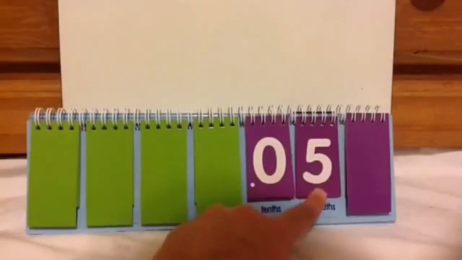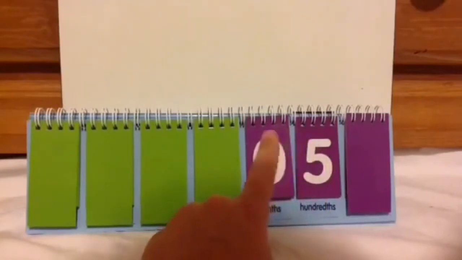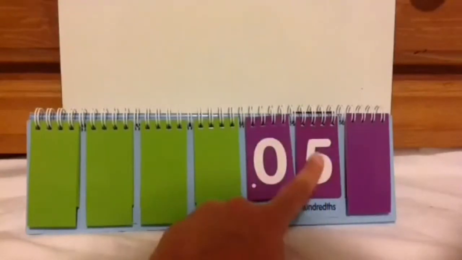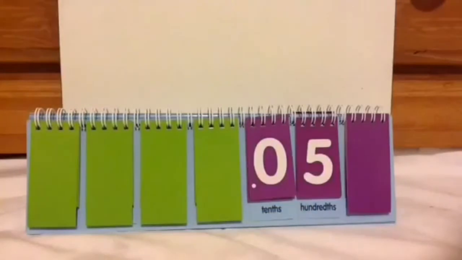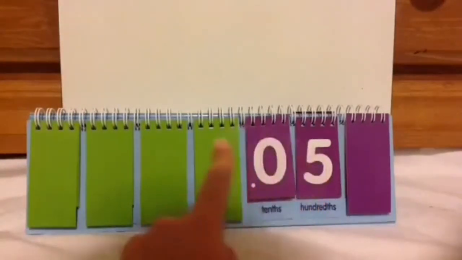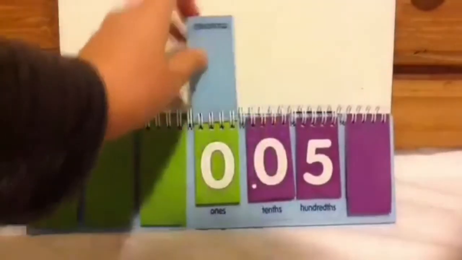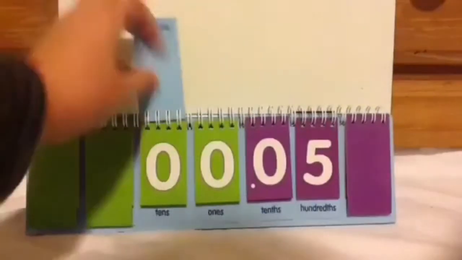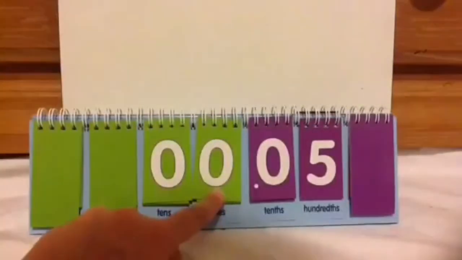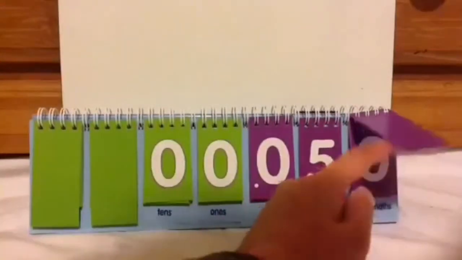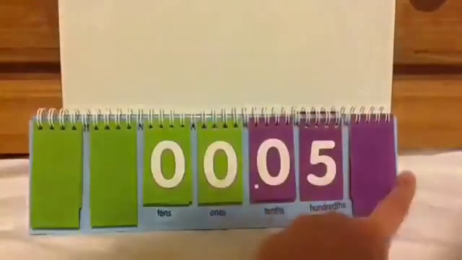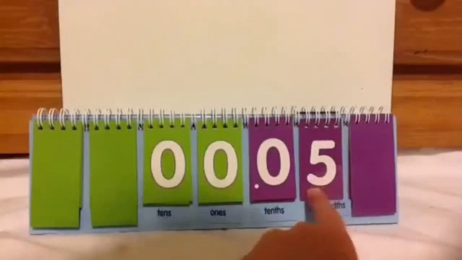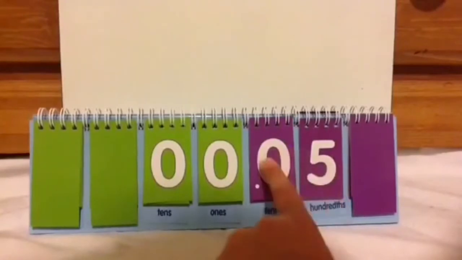And so this has more value than this. This is tenths, so think of 1 dime as 10 cents. This is hundredths, so think of 1 penny as 1 cent. So tenths has more value than hundredths, just as the ones place has more value than tenths, and the tens place has more value than the ones place. And in 5th grade, you're going to learn about the thousands place. This has less value than hundredths. Hundredths has less value than tenths.